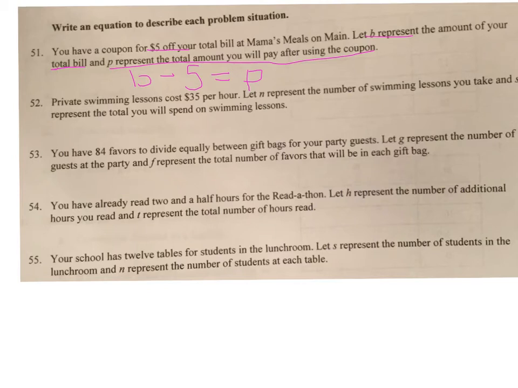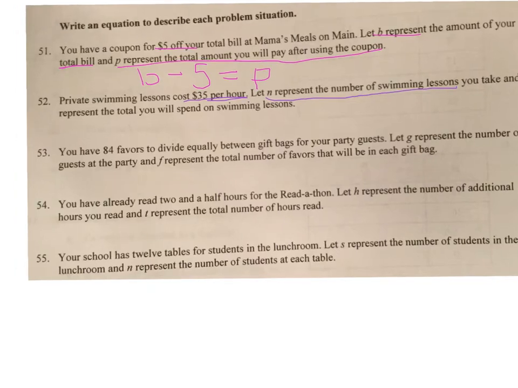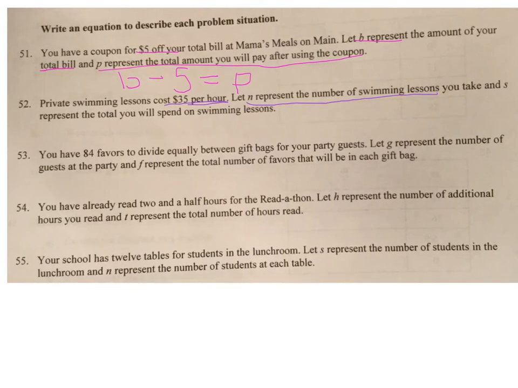So next question says, private swimming lessons cost $35 per hour. Let N represent the number of swimming lessons you take, and let S represent the total you will spend on swimming lessons. So you would have to think, if each swimming lesson we're going to assume is an hour, then S, the price, equals 35 times N.